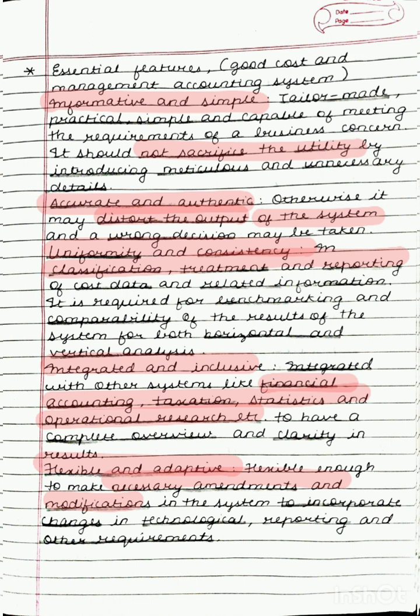Uniformity and consistency. There should be uniformity and consistency in classification, treatment, and reporting of cost data and related information. This is required for benchmarking and comparability of the results of the system for both horizontal and vertical analysis. Integrated and inclusive. The cost and management accounting system should be integrated with other systems like financial accounting, taxation, statistics, and operational research, etc., to have a complete overview and clarity in results.